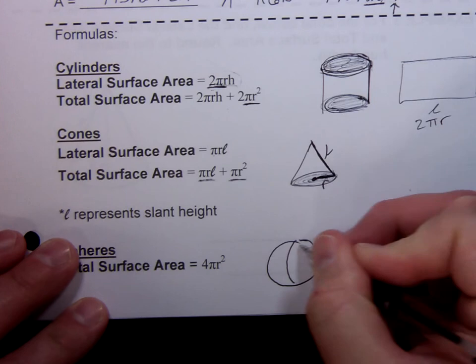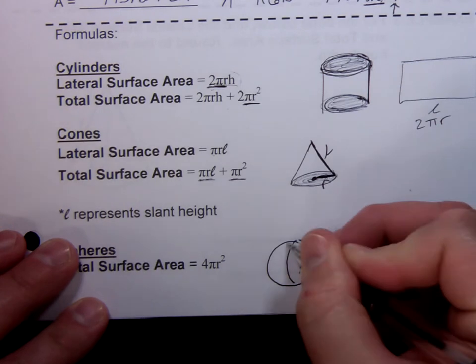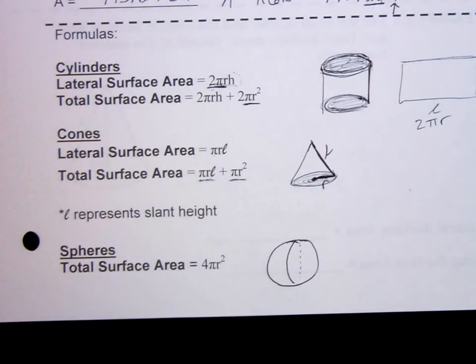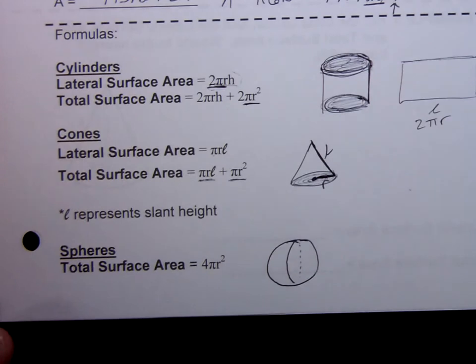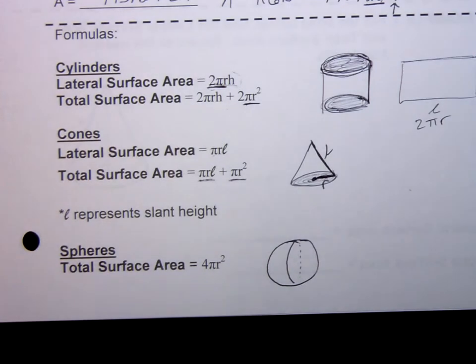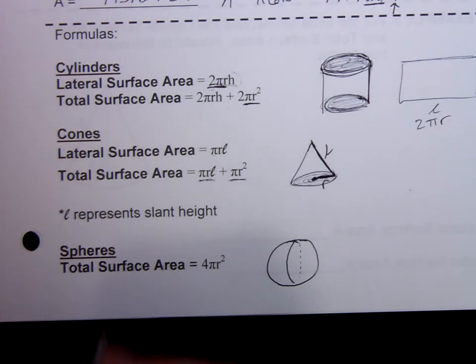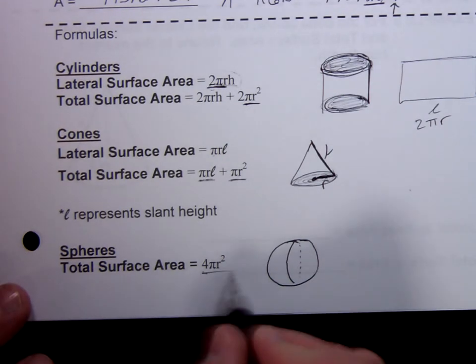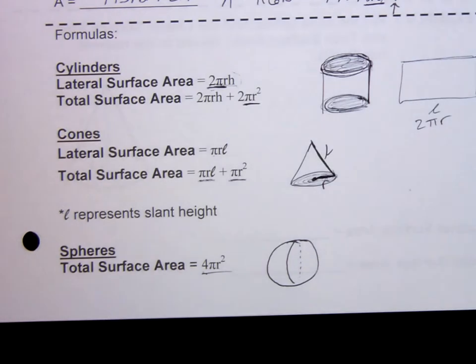Just think of a baseball or a basketball or a soccer ball, and they might not always be perfect examples, but a sphere is just a ball. It doesn't have separate faces. It doesn't have a base and sides. It doesn't have lateral faces and bases. It just has one smooth, solid surface, and so you can't distinguish between them. And so it's just a total surface area formula: 4 times pi r squared.